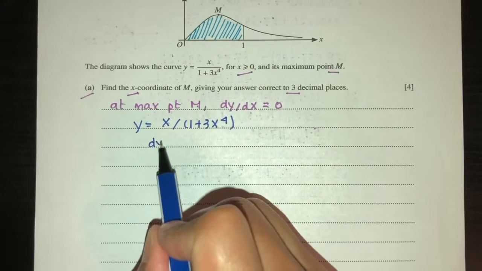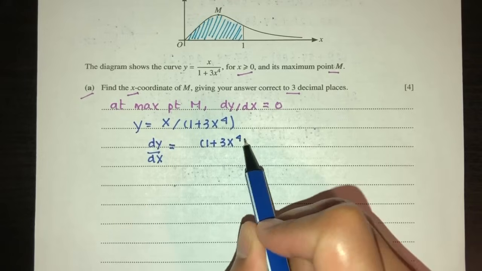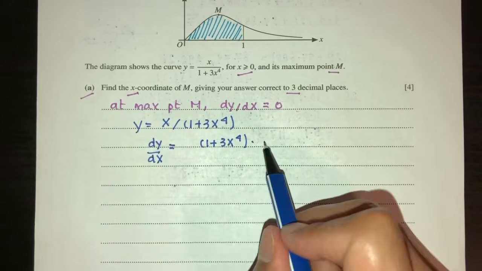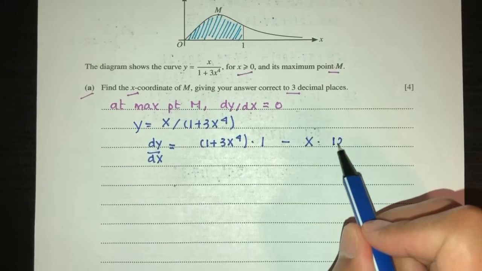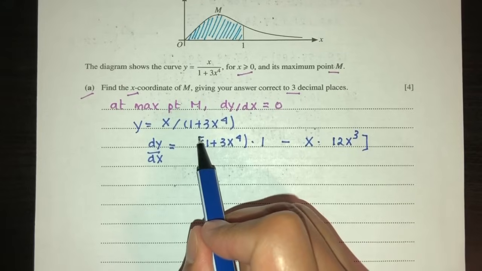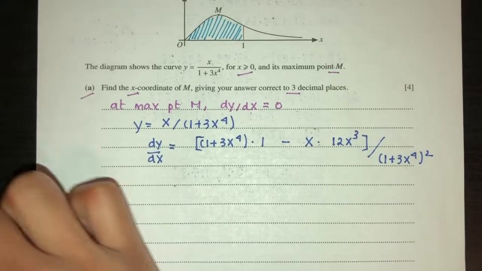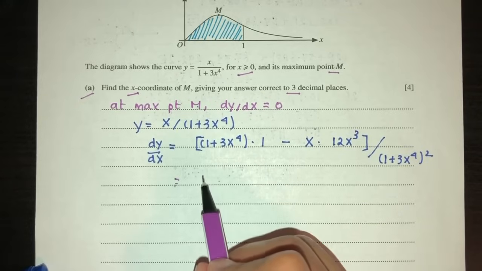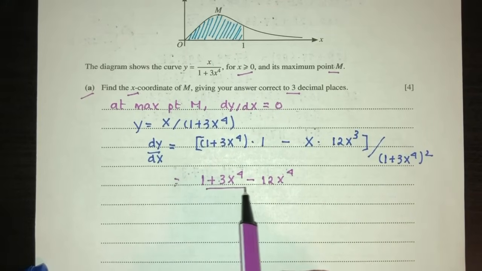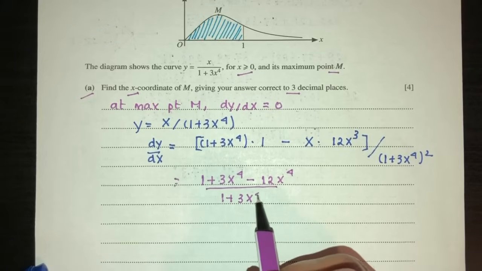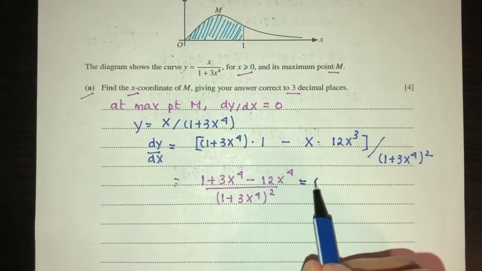So let's do that. So dy by dx is equal to 1 plus 3x power 4 times the differentiation of this one, that will become 1, minus x times the differentiation of this one, you will have 12x power 3, and everything divided by the base squared. The base is 1 plus 3x power 4, squared. So you can simplify if you want to. So you will have 1 plus 3x power 4 minus 12x power 4, divided by 1 plus 3x power 4 squared. So as you have seen here, this needs to be equated to 0 to find the maximum point.